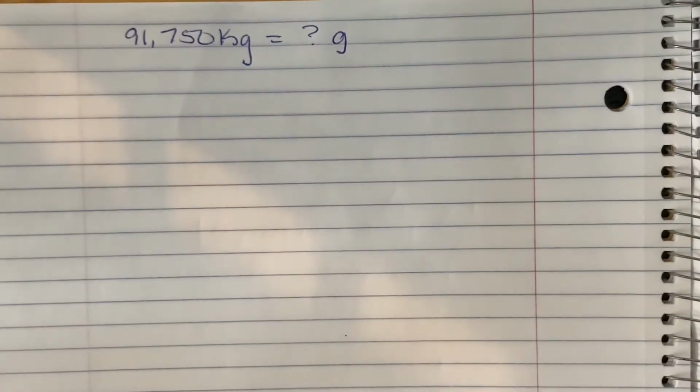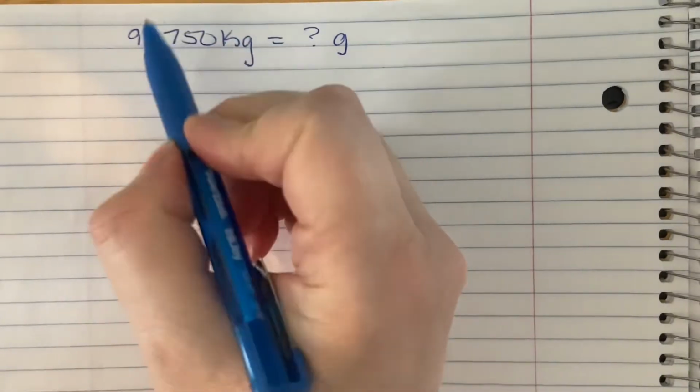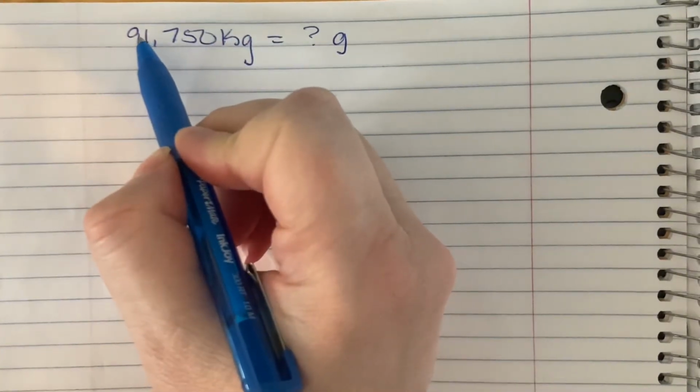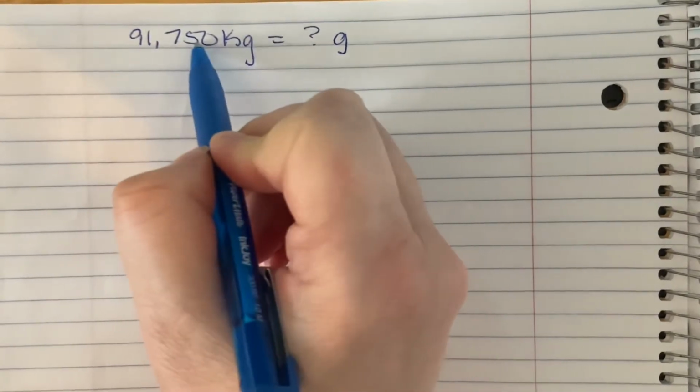All right, we're doing one-step dimensional analysis here with metric prefixes. I have 91,750 kilograms, and that's going to equal grams. So right now I'm going to find my sig figs. All non-zeros are significant. 1, 2, 3, 4.